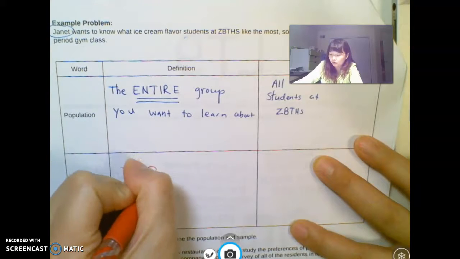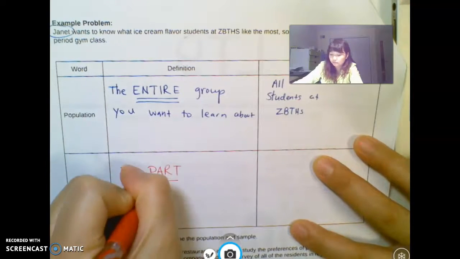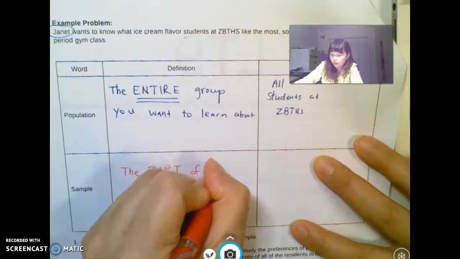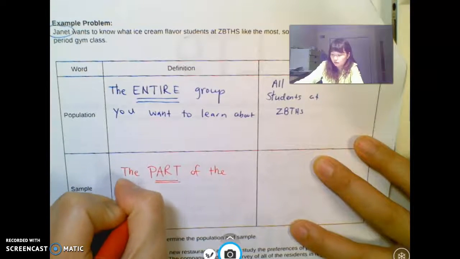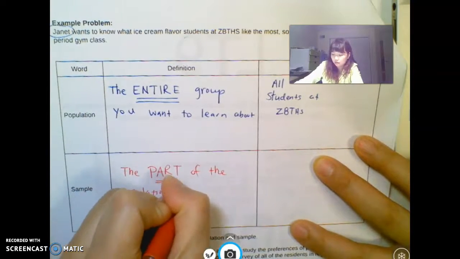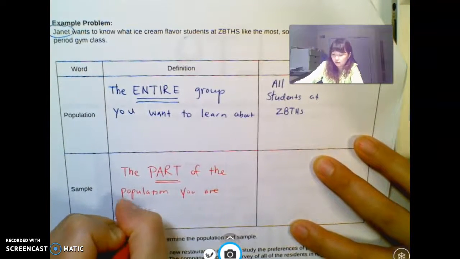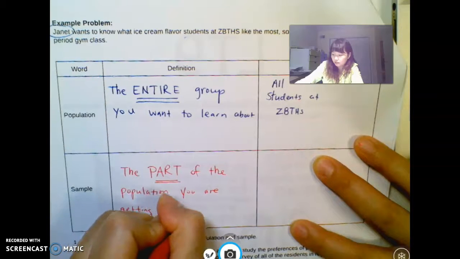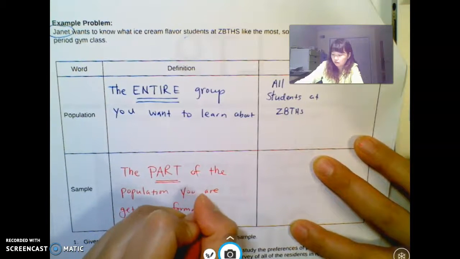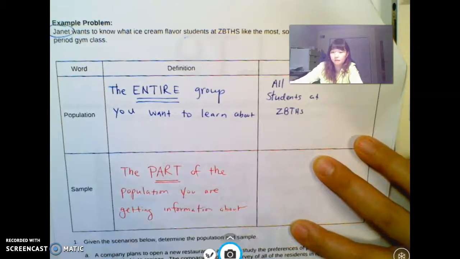It's just that part of the population you are getting information about. Sample is just a part of the population you are getting information about. So instead of the entire group, you could only get, well, part of the population, right?